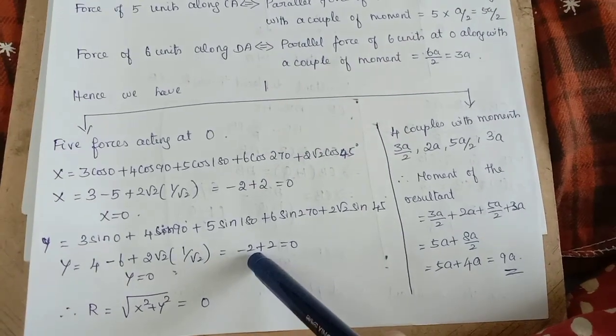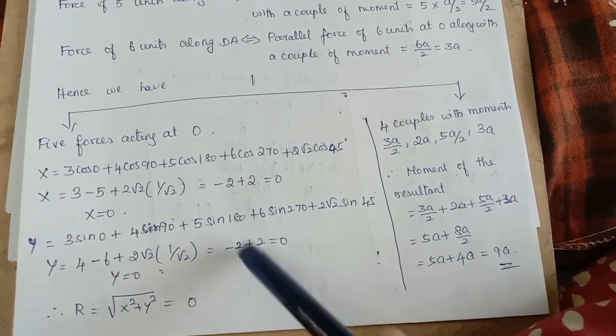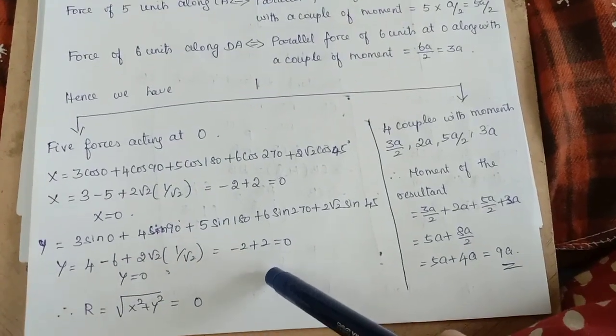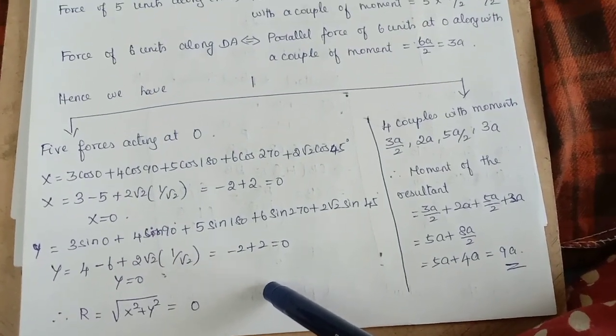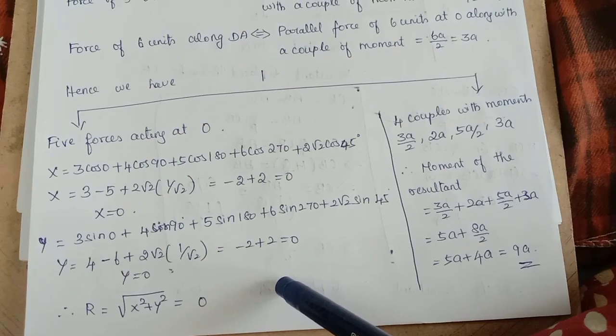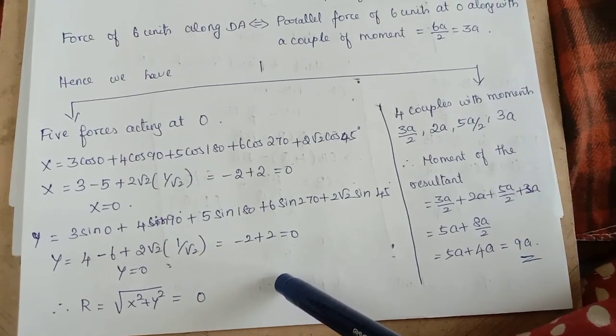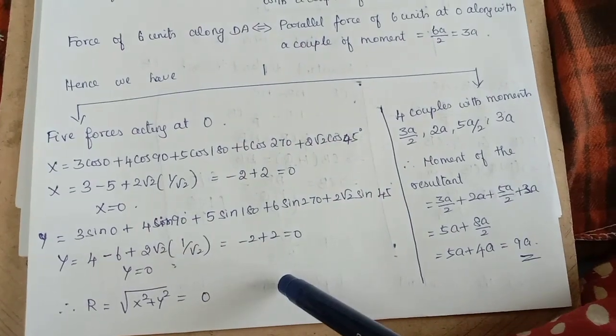Now let me come to this side. So I have 5 forces acting at O, no? I want to find out the resultant. Already I have posted a video, mechanics video 2. In that one, I have explained how to find the resultant of any number of forces acting at a point by using the resolved parts. That only I have made use of here.